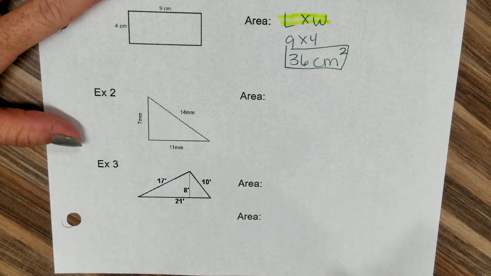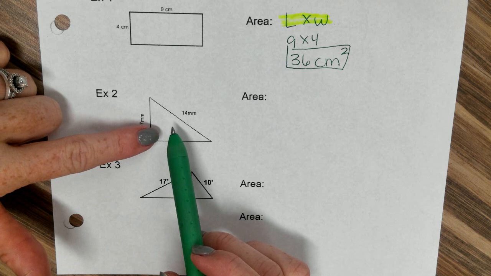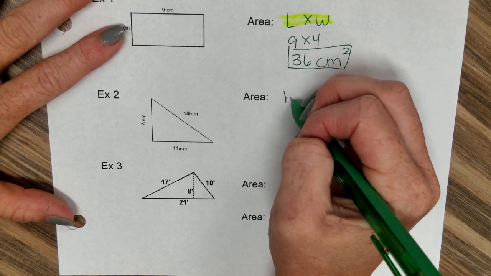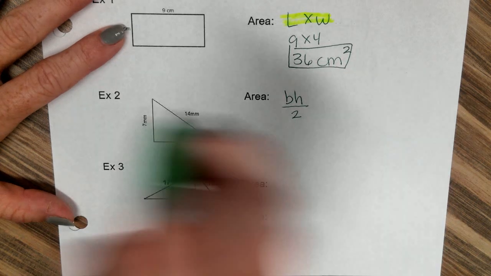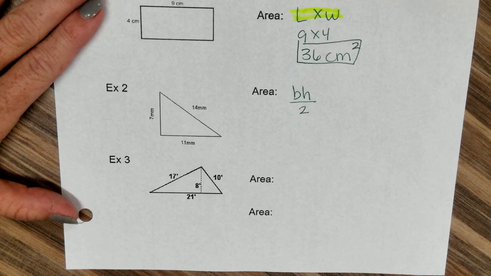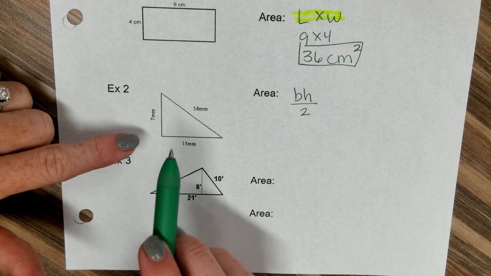What is this next shape called? This is a triangle. The formula, write it down. You won't have it on your thing. Is base times height divided by 2. Write it down. Base times height divided by 2. So here's the problem. They gave me 3 numbers.